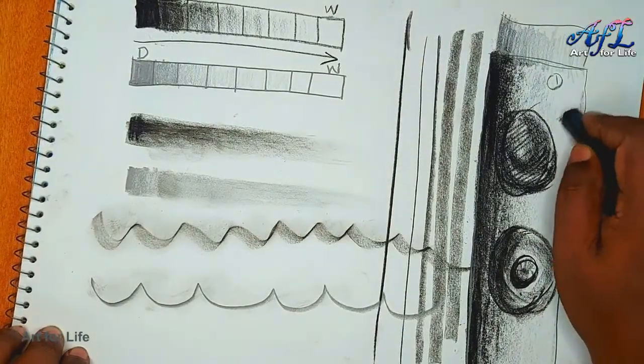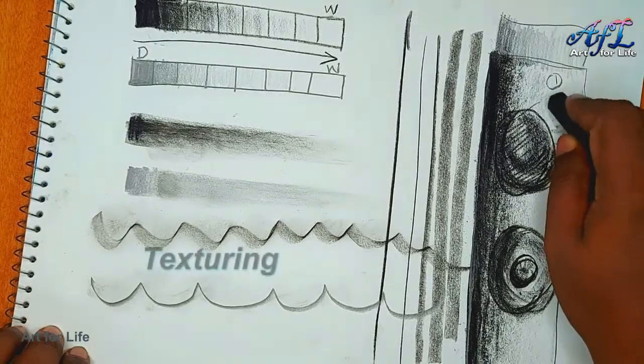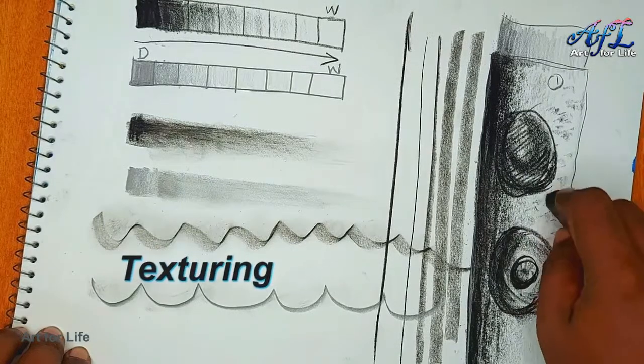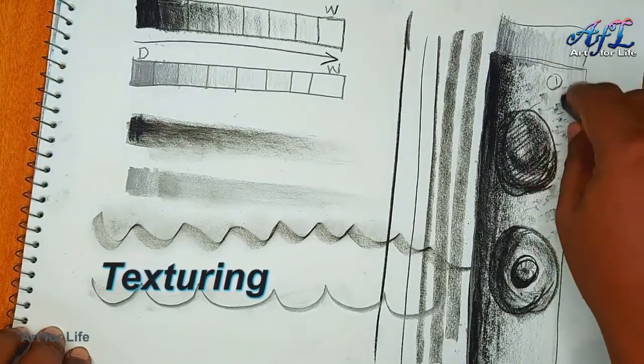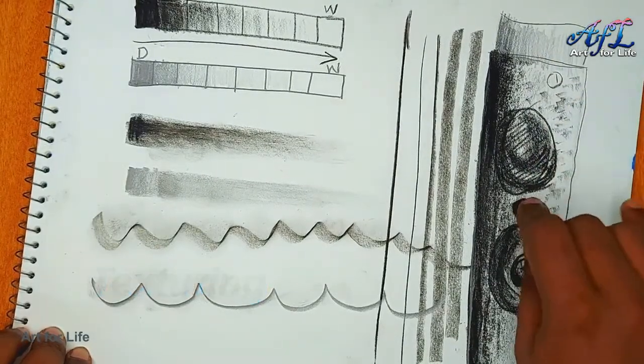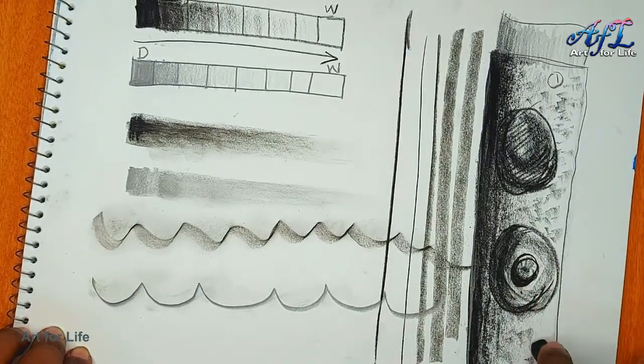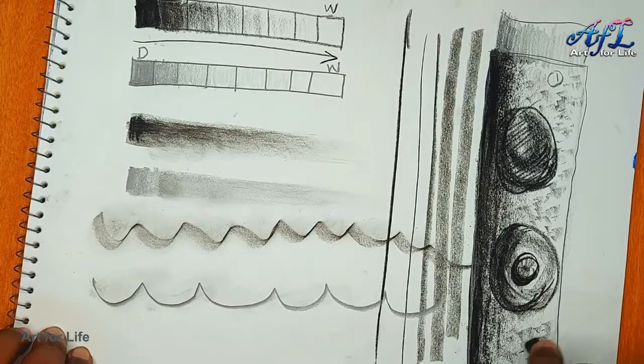Then you can do different texturing things with this too. For example, now with some fifth layer or something, I'm using the stick. I'm using the edges to create some texture effects and all those things. So these are some of the specialities with the sticks. So you can use this.